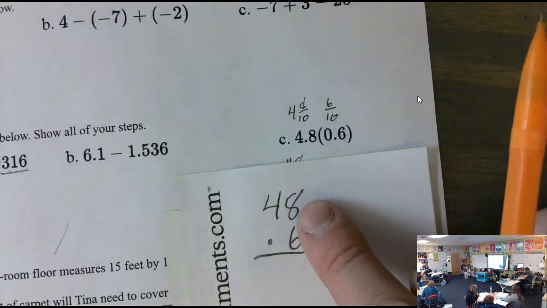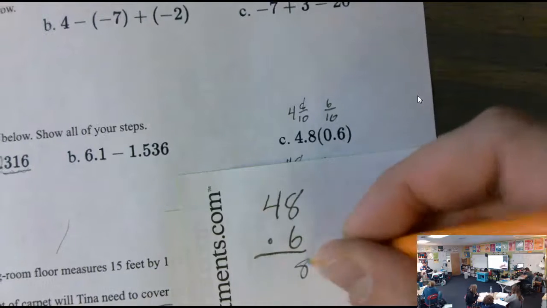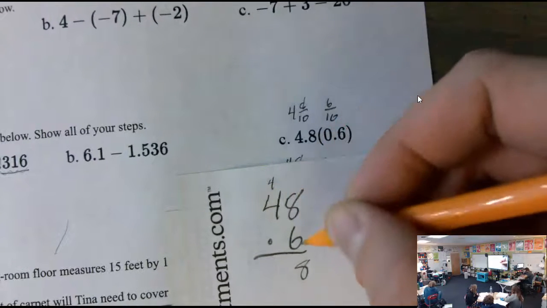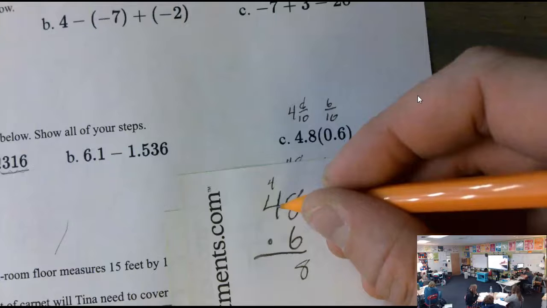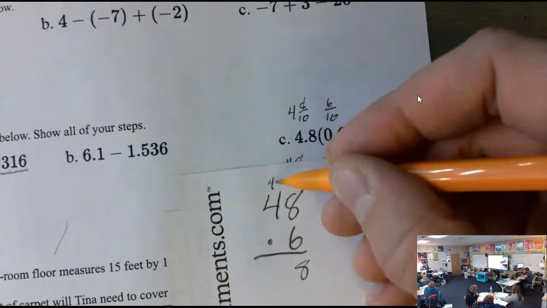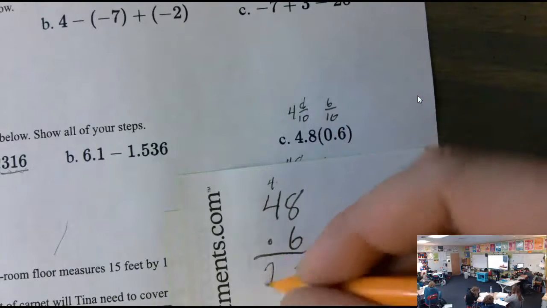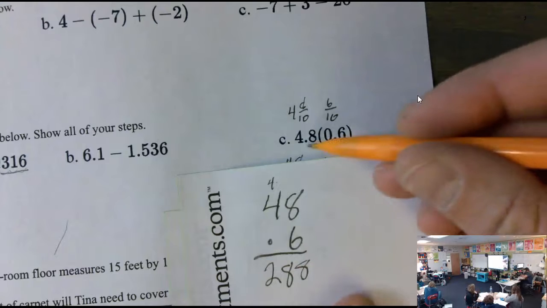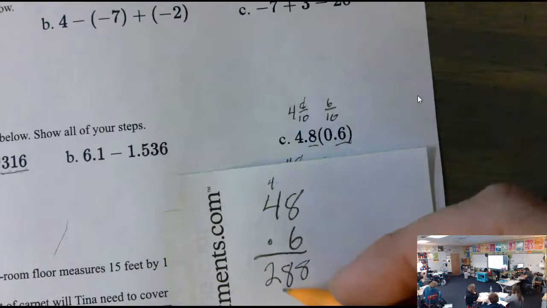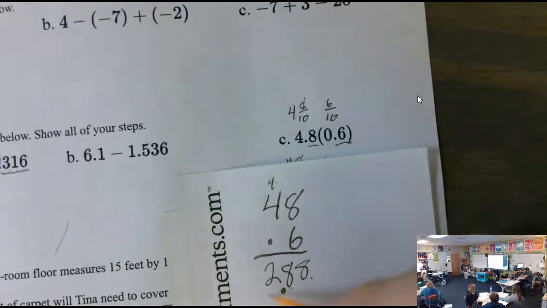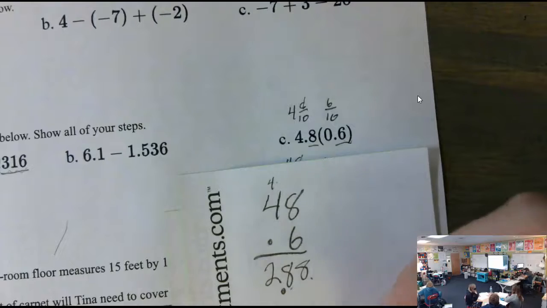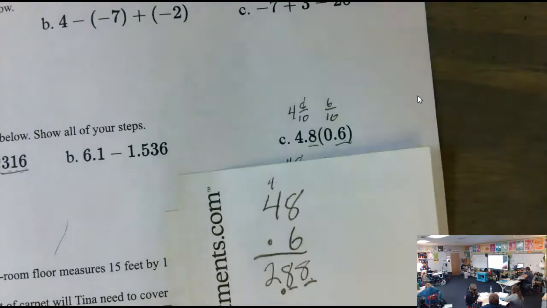What's 6 times 8? 48, I think. 6 times 4? 24. What do I do with this 4? So 28. How many decimal places do I need? 2. So give it 2 decimal places. So 2.88. Right? 2 decimal places.